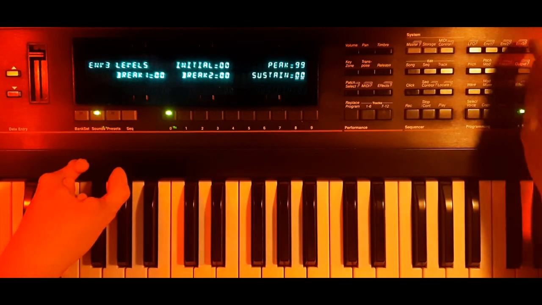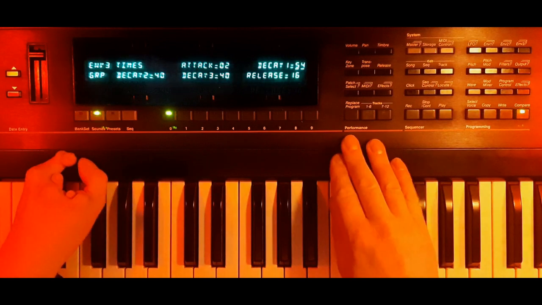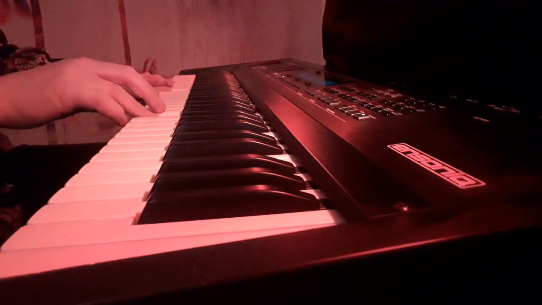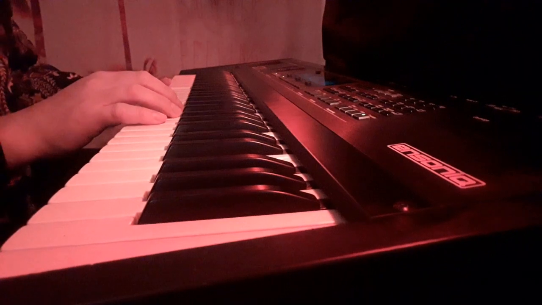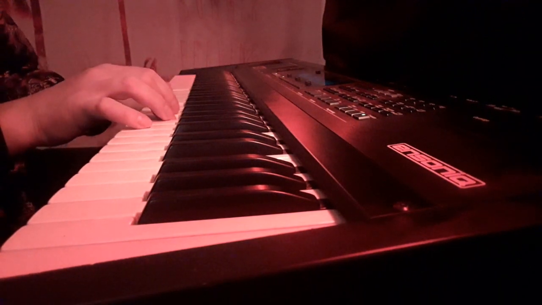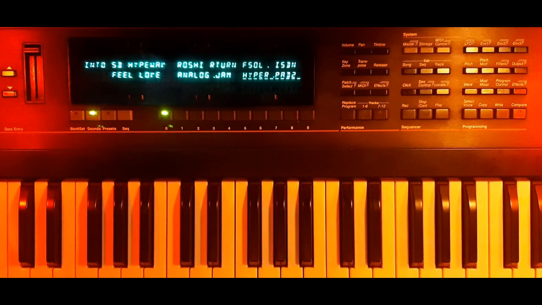Then envelope 3, and navigate to the times page and set the decay for example to 54. Okay, nice. Are we done yet?